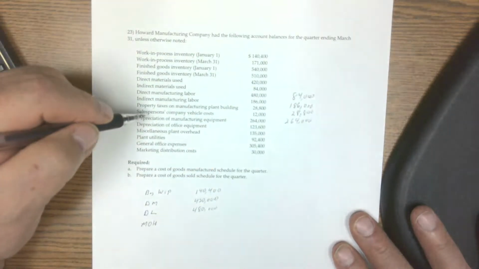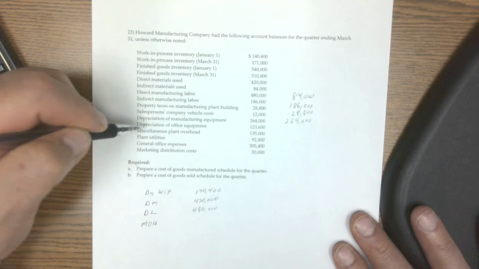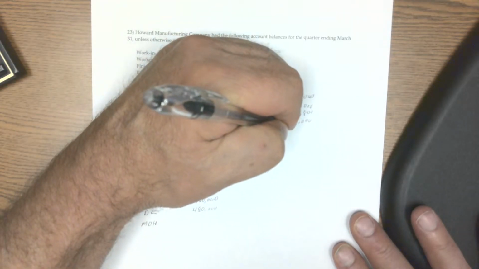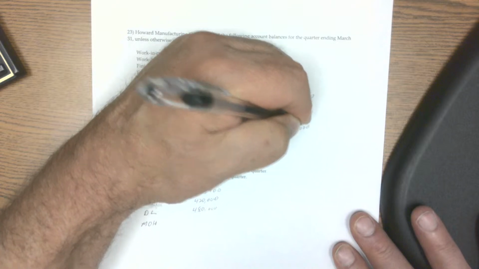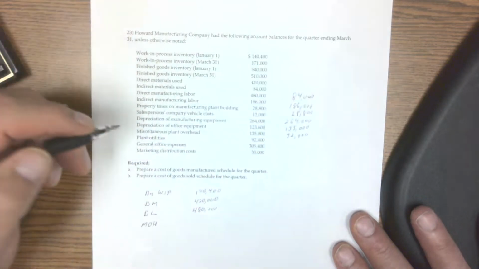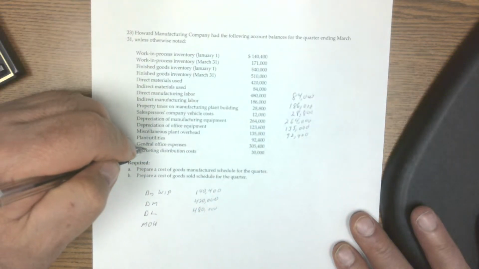264 on that. Depreciation of office equipment, that's not manufacturing equipment. Miscellaneous plant overhead would be included since it's the plant. Plant utilities certainly would be included. General office expenses is not manufacturing, and marketing distribution costs is not manufacturing.